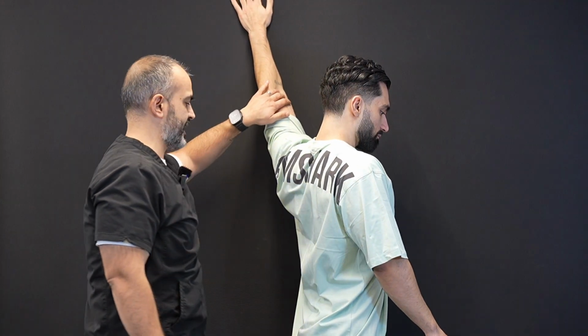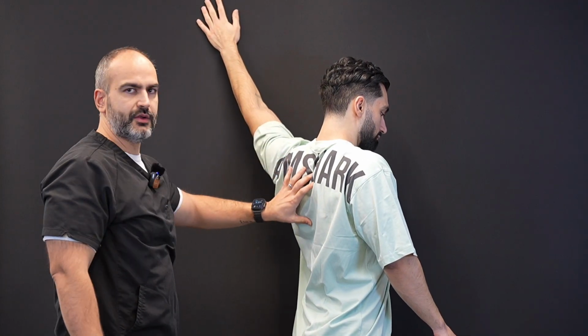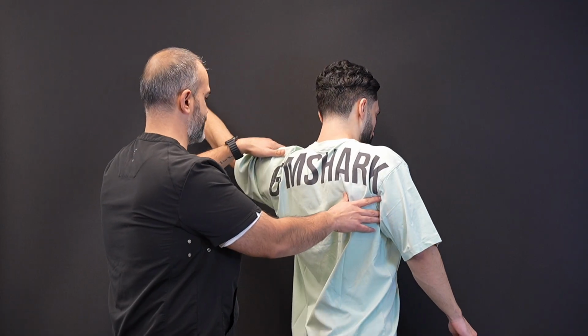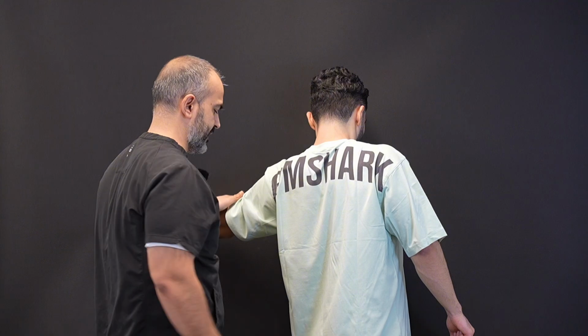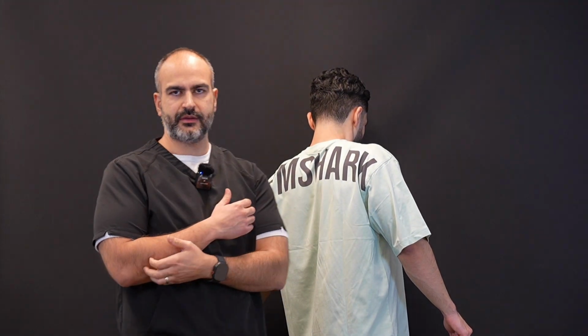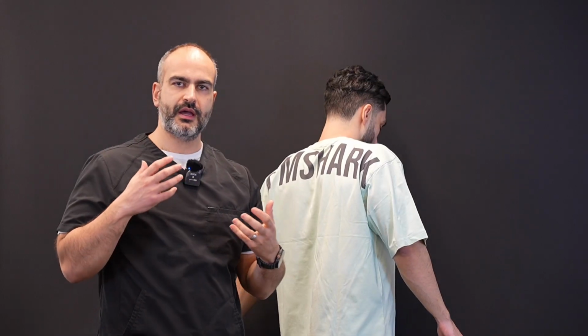And we want to see, can he do this without doing a lot of thoracic rotation, upper body rotation? As he's doing it, can he clear it? Is he getting stuck at any sort of range? This again gives us a better idea of his overall shoulder health.